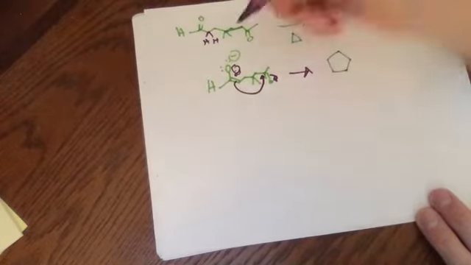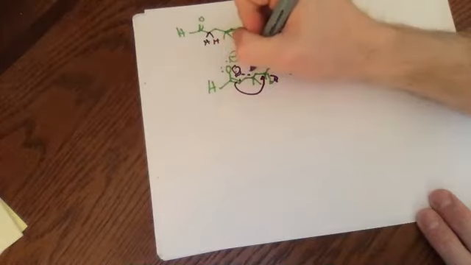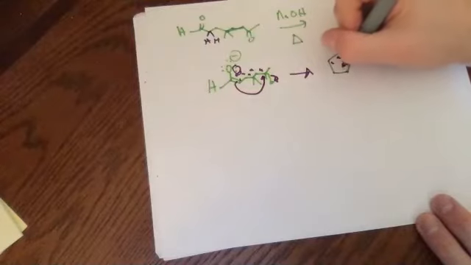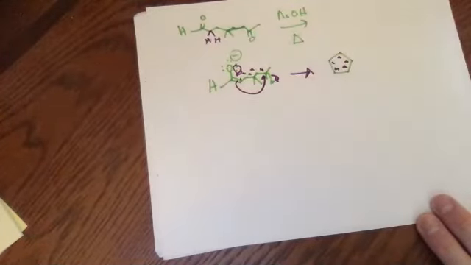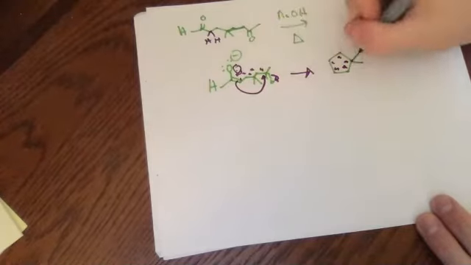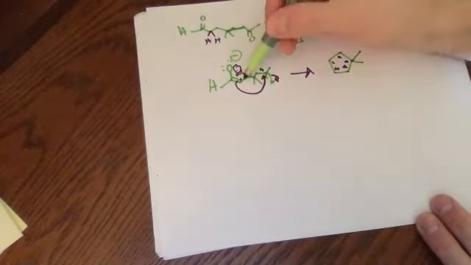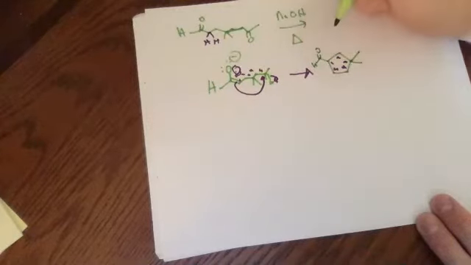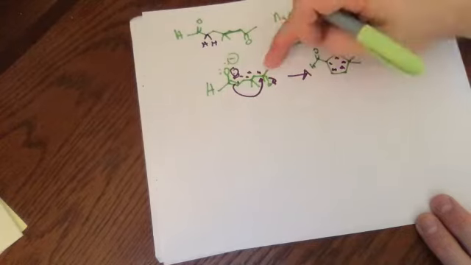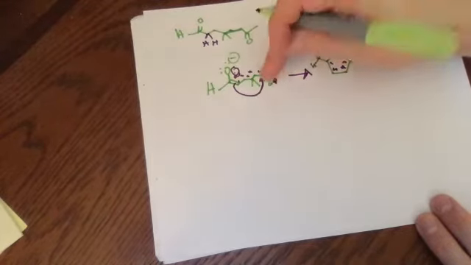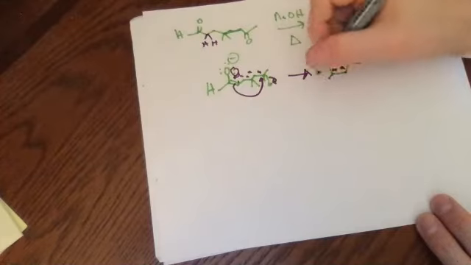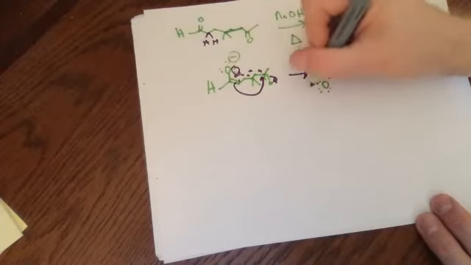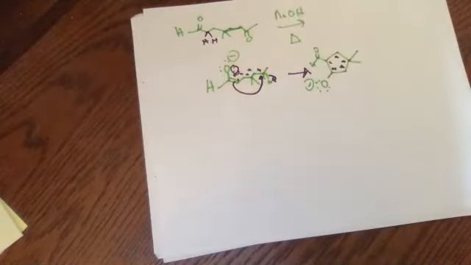Like before, this is going to make a 1, 2, 3, 4, 5-membered ring. If I number my ring, 1, 2, 3, 4, 5 here, on 3, I had these two methyls. On 1, I had the aldehyde. On 5, I have the O minus, which we can add a proton to in a minute. So this gets me to my O minus.